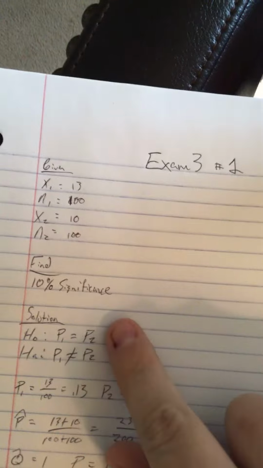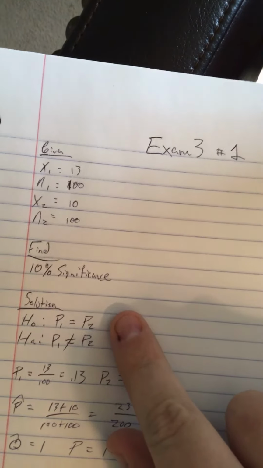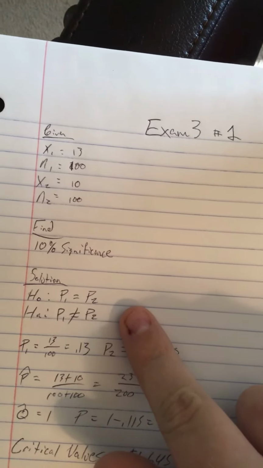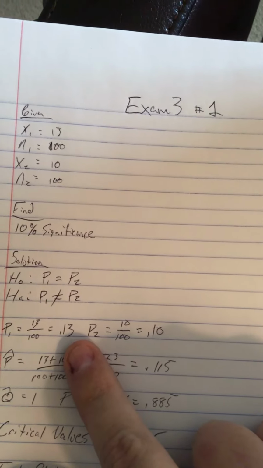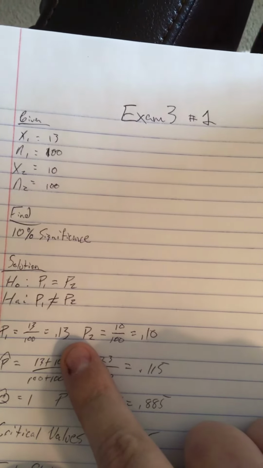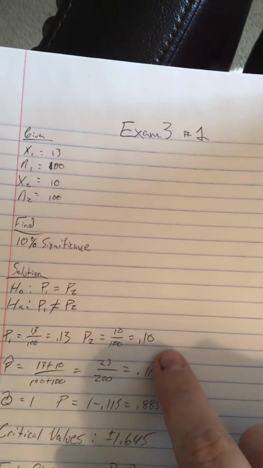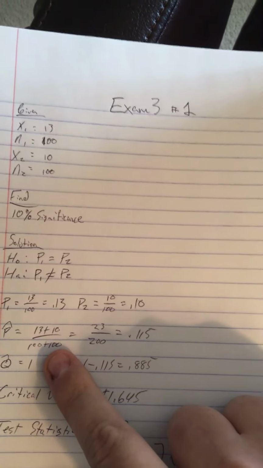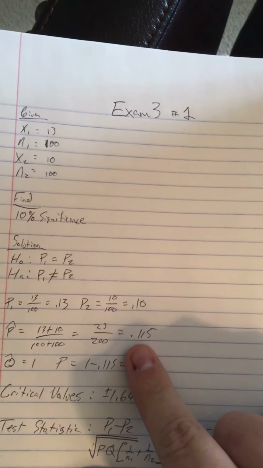So starting out, our null hypothesis is going to be P1 equals P2, and our alternative is going to be the opposite, so P1 does not equal P2. P1 is just going to be 13 over 100, which is just x1 over n1, 0.13. So P2, same equation, 0.1. Doing that, our pooled proportion is going to be 23 over 200, which is 0.115.